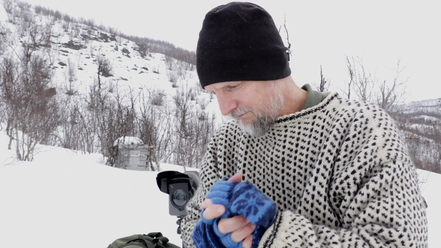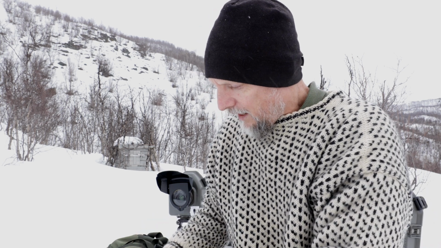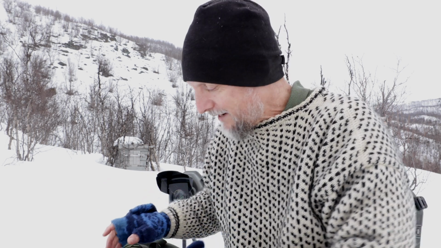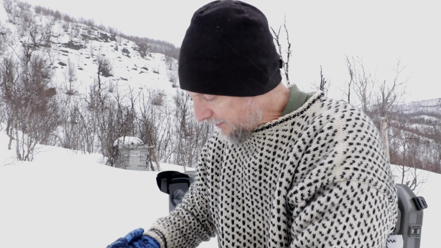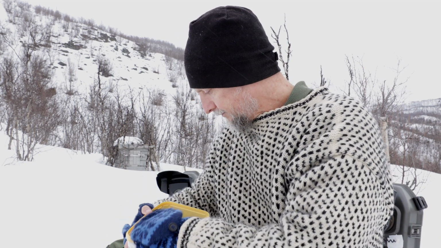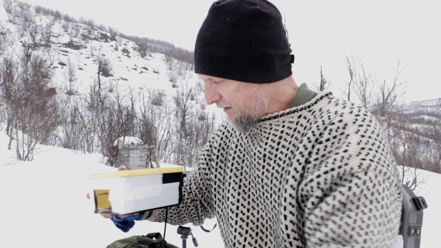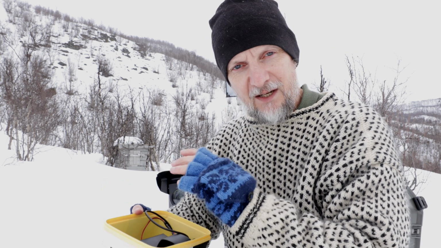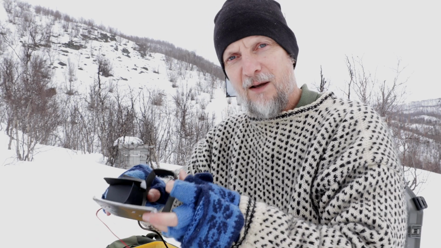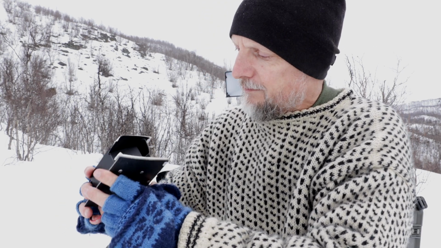When I started, I was so lucky that my father-in-law, he's very handy, and he built me a trigger. And I can show you. I put it in this box here because the trigger in itself is not waterproofed. So I built it in a box, but that's the trigger.